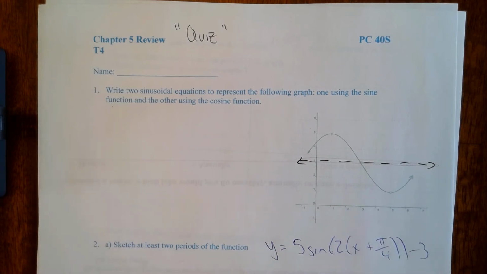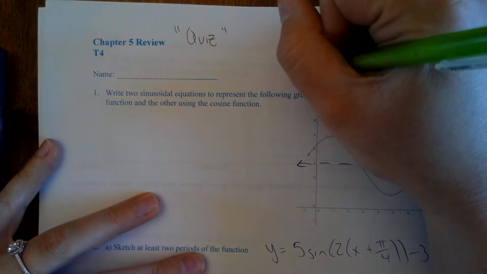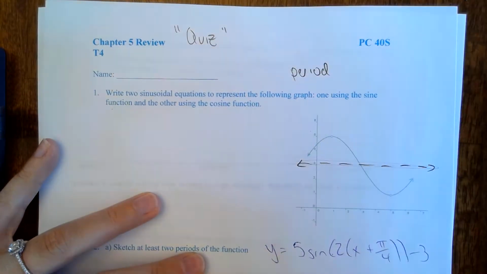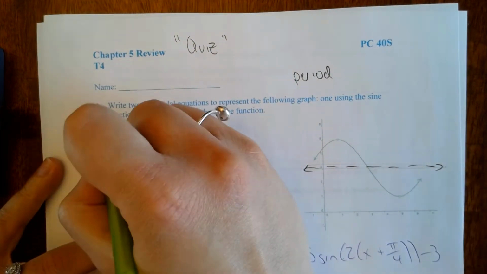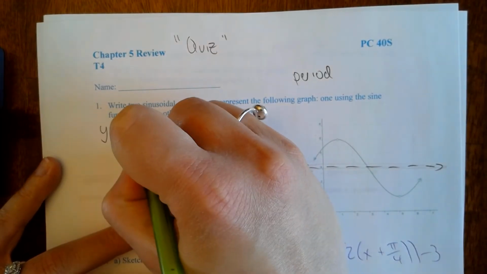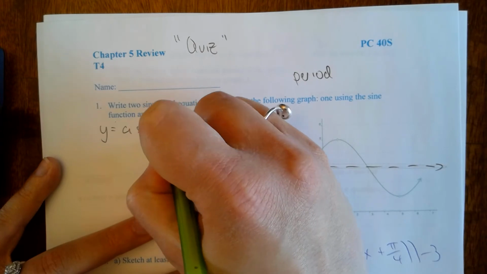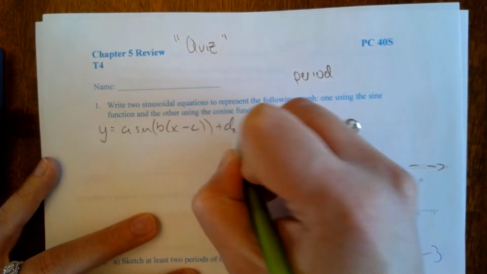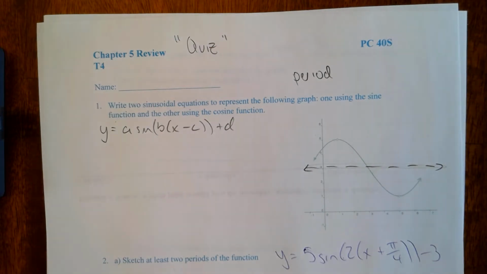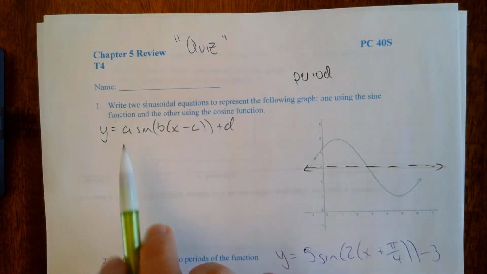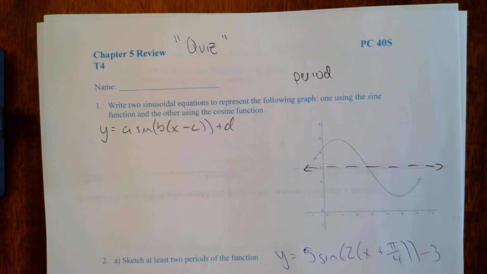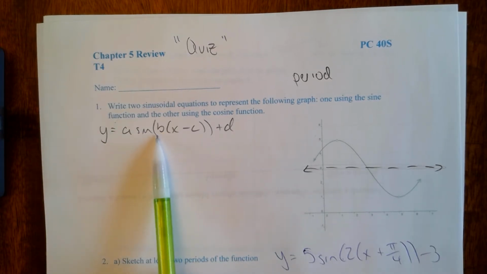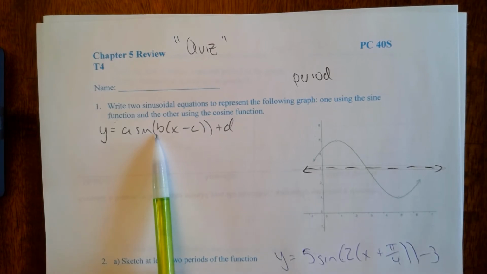So let's start with the period, because that's the worst one, I think. Maybe this is what I'm going to start off with: A sine of B times (x minus C), plus D. That's my general function for a sinusoidal equation, and then it would be cosine if I wanted to do a cosine. B is the one I want to start off by finding, and that's related to the period, but it's not the period itself.